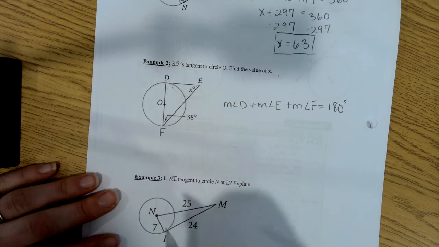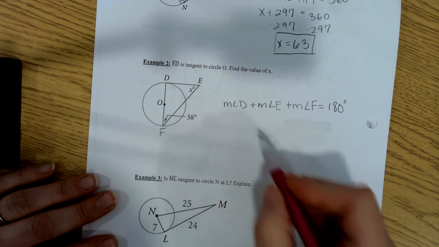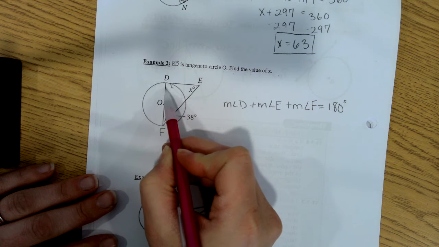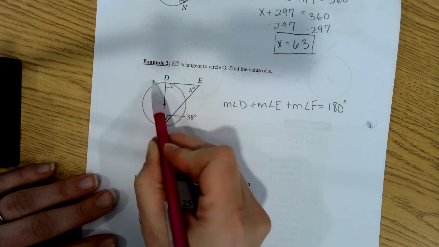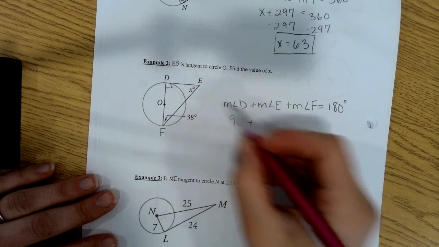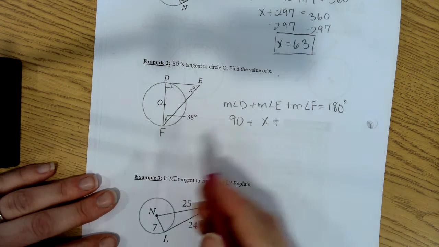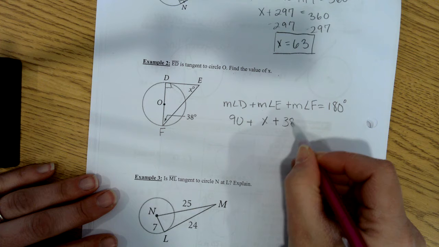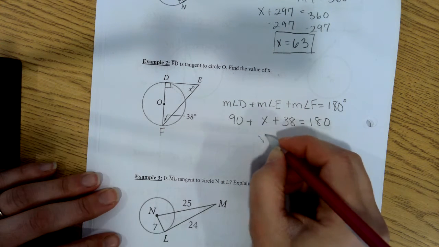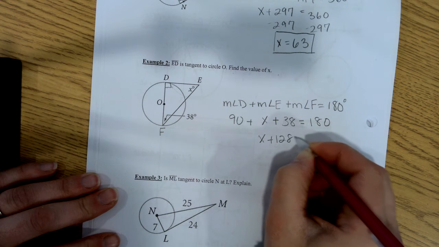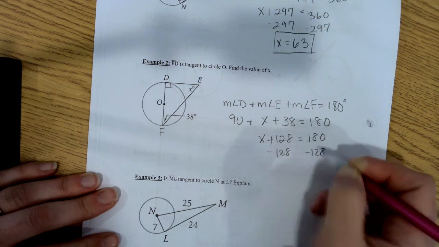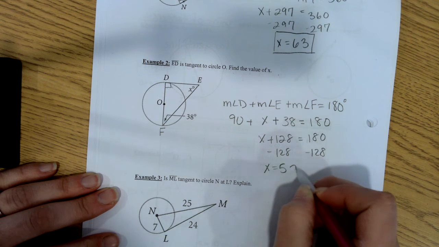So we have here measure of angle D. We know that this is going to be 90 because this is perpendicular to that. So you have 90 plus the measure of angle E is X plus F is 38 degrees, and that needs to equal 180. So you can do that on the calculator. You get X plus 128 equals 180, minus 128 from both sides. X equals 52.